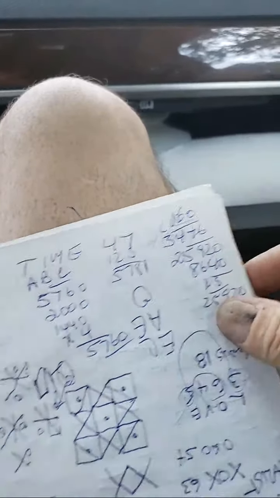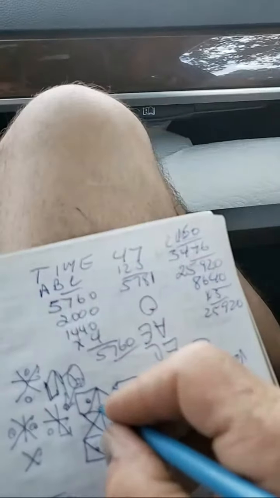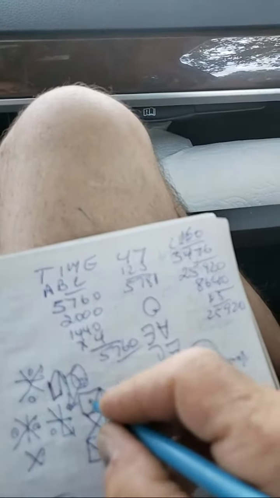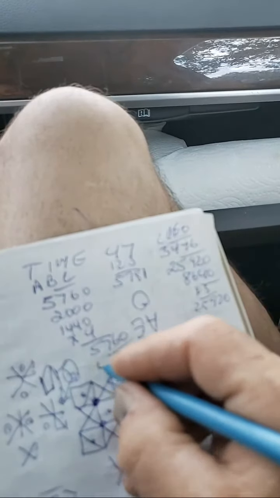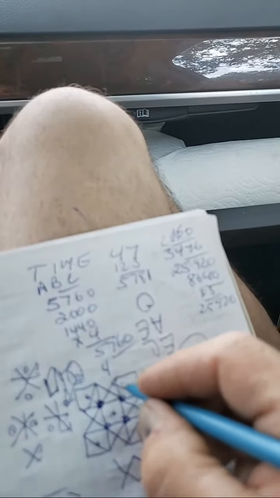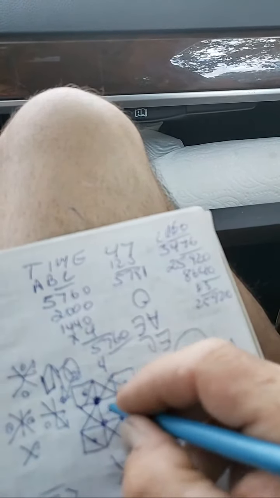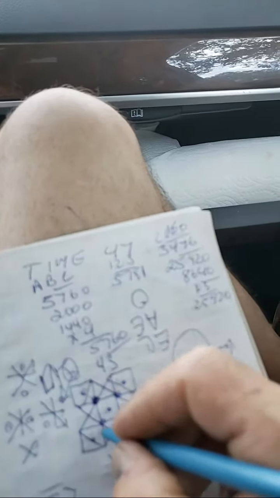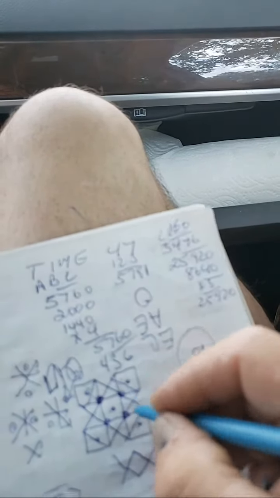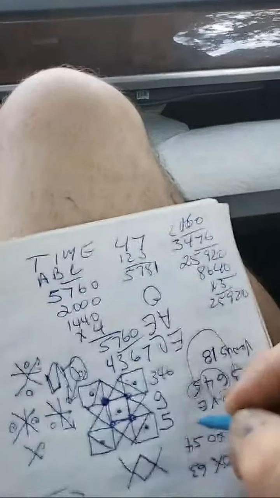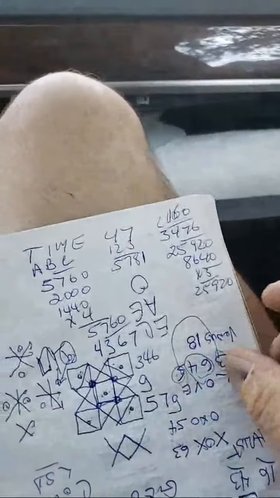3,476 kilometers. Well, if we want to go 3,476 kilometers, if this was 1, 2, 3, 4, 5, 6, 7, 8, 9, then this over here between 1 and 5 is 4. Between 3 and 5 is 4. Between 1 and 5 is 3. Between 7 and 5 is 6. Between 9, 5G. The number to the moon, 57, 5G.